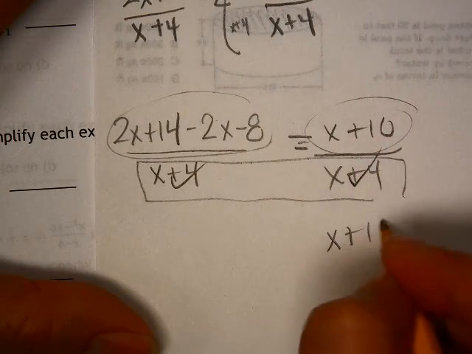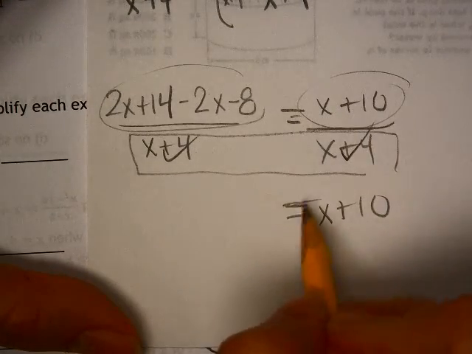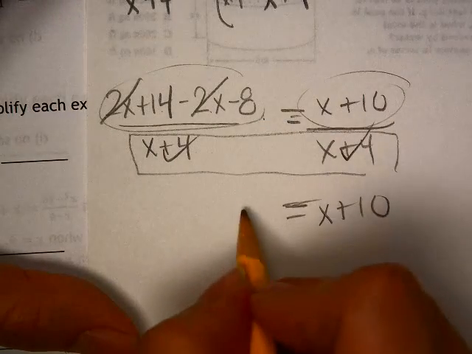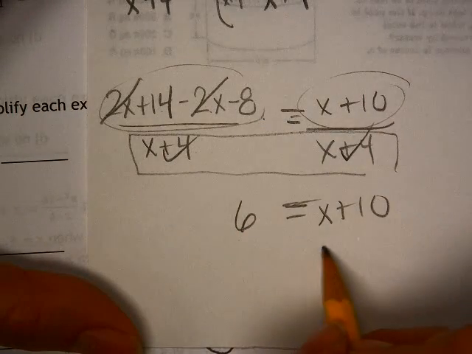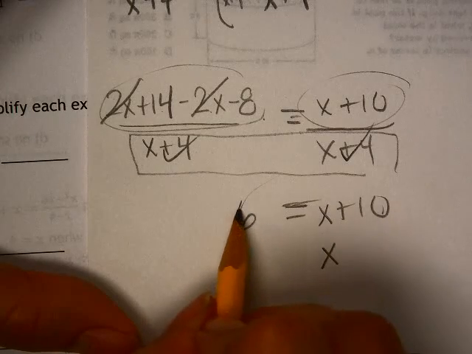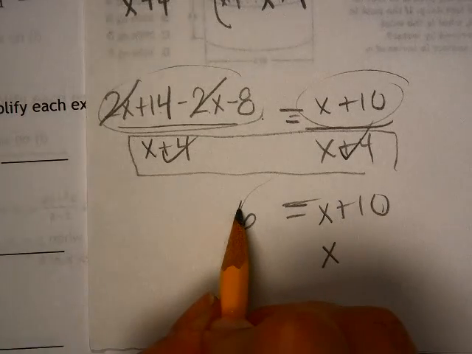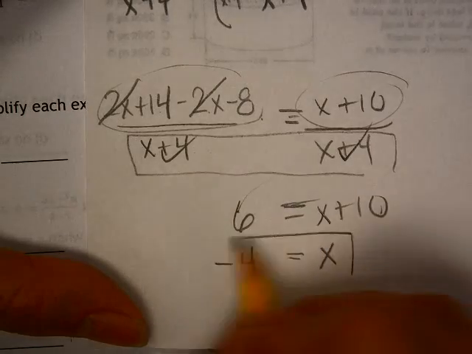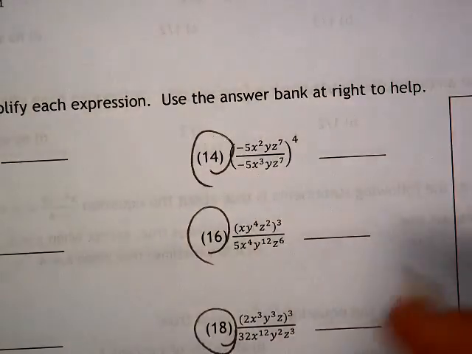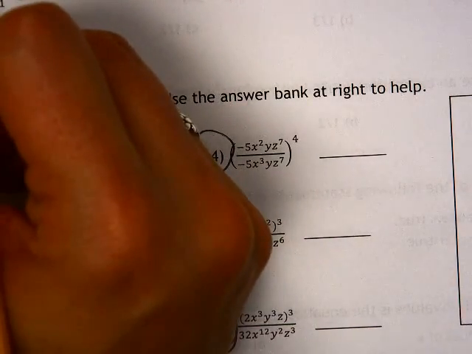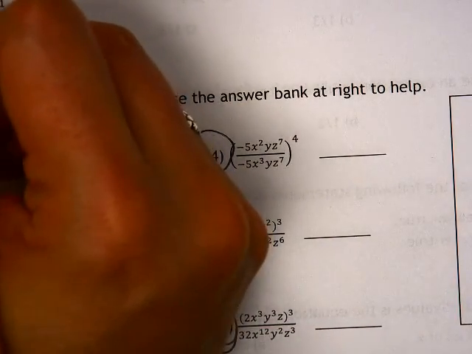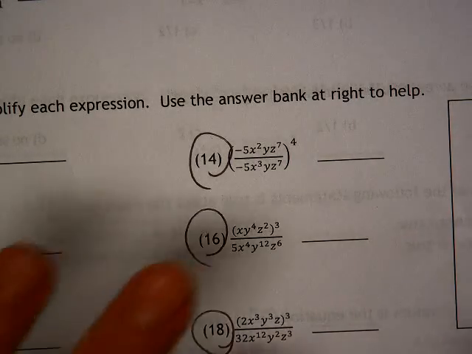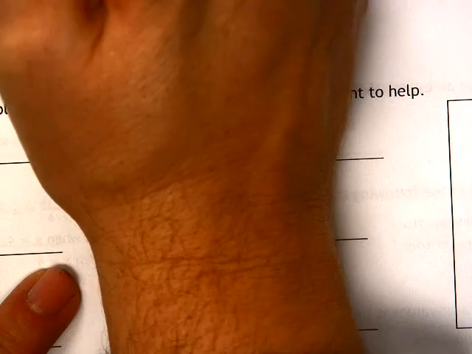So I'm going to have an x plus 10 on this side. On the other side, those cancel. That's awesome. And 14 minus 8 is what, 6? So then I subtract a 10 over here, and I get negative 4. So I look to see if that's a thing. Uh-oh. I cannot have a negative 4 as an answer, because then that would make that a 0 on the bottom, which is impossible. So this is no solution.